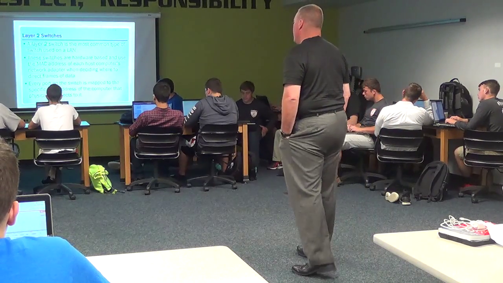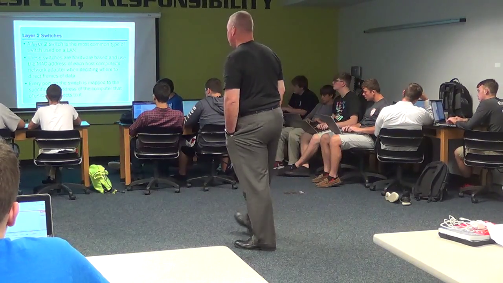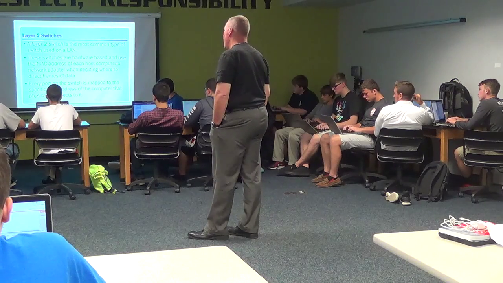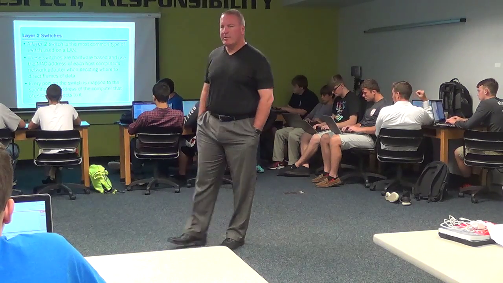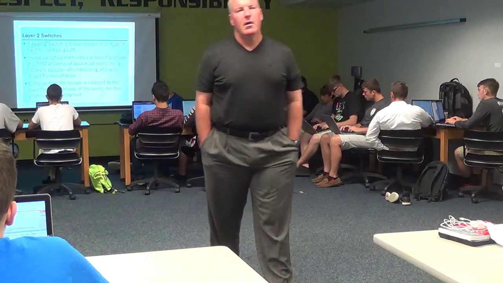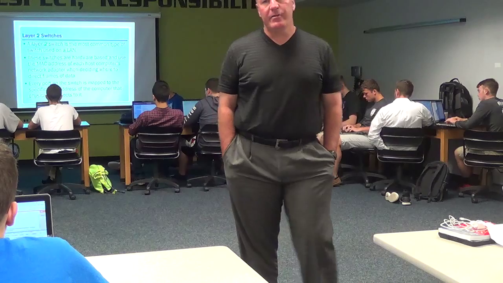Okay, so that's how it is able to maintain unicast connections. But here's something to keep in mind. Most switches keep track of their MAC addresses.